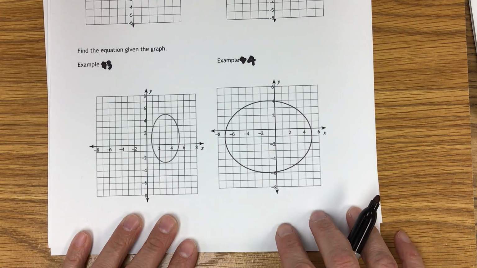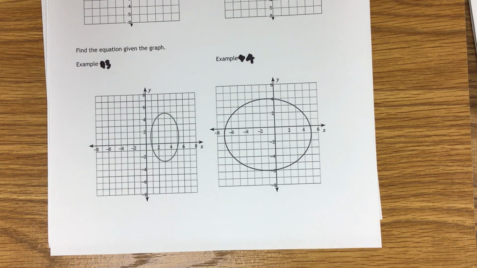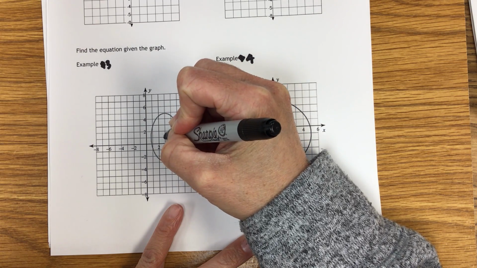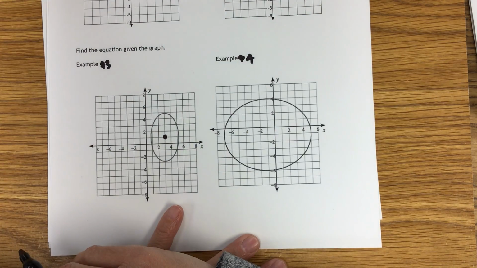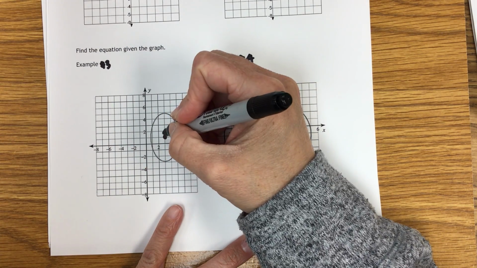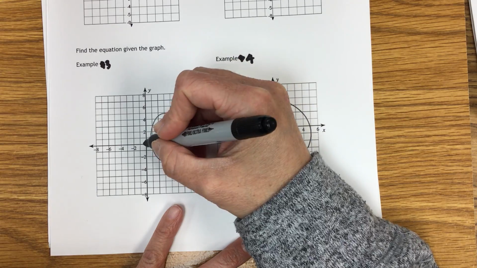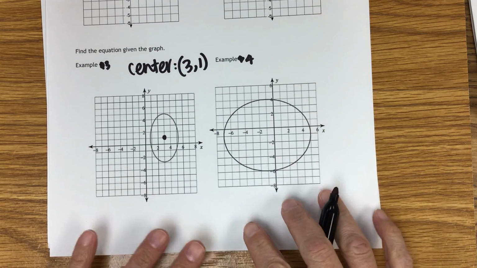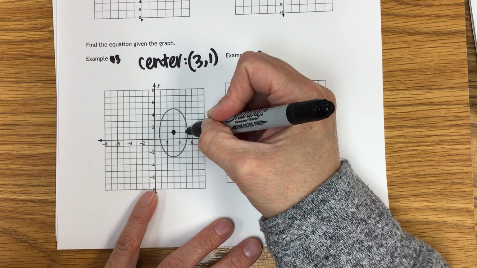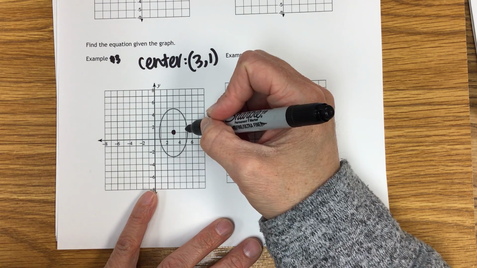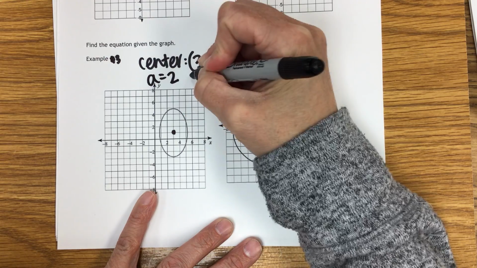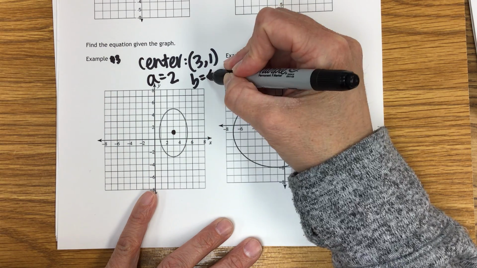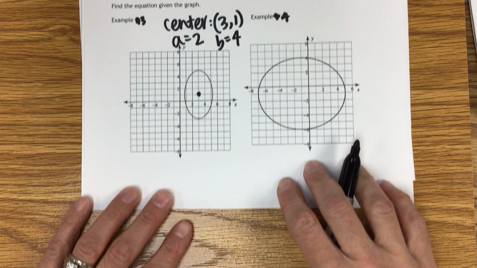Now, for examples 3 and 4, I already gave you an ellipse, and you have to write the equation for it. So let's see if we can get this. These are not perfect, but we'll do our best. So we are going to say that the center is at 3, 1. And then it looks like my A value is a little over 2. Because I don't know exactly what that is, I'm just going to say A is 2 for the sake of writing an equation. And then 1, 2, 3, 4. It looks like B will be slightly under 4, but I'm going to round up to 4, just so that I have something to write.